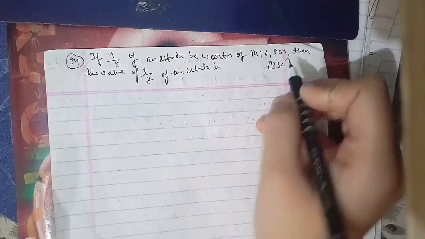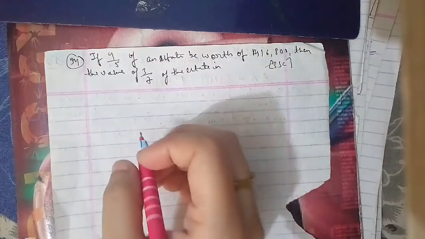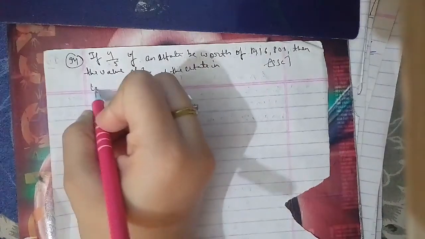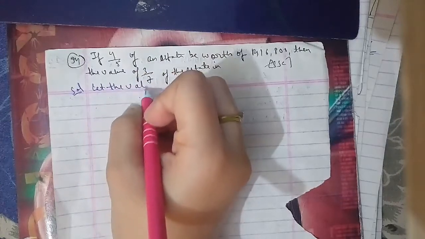Let's go ahead with the solution for this, the 94th question of the session. When we solve it, let the value of the estate be x.